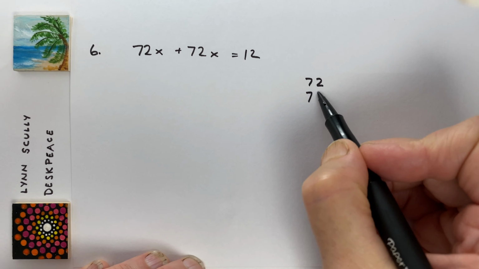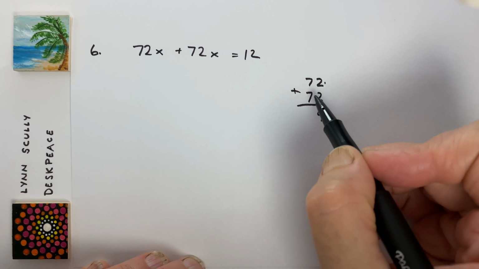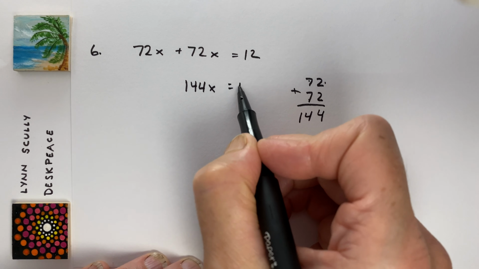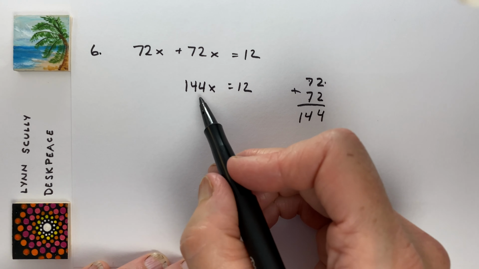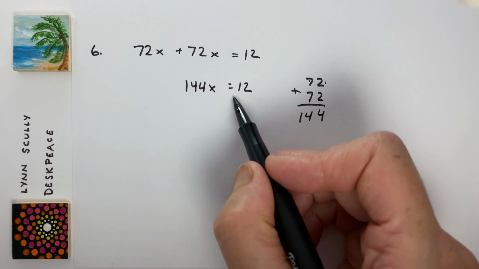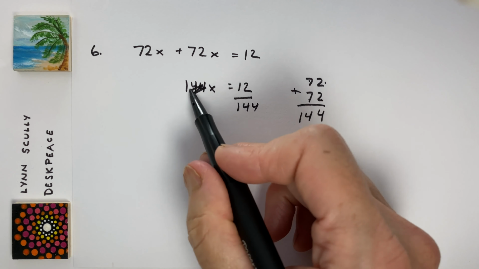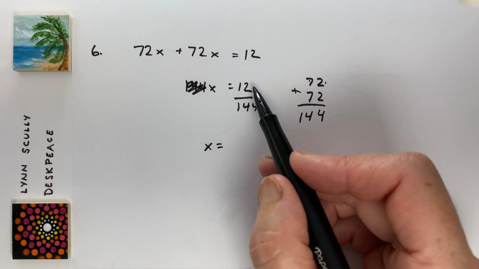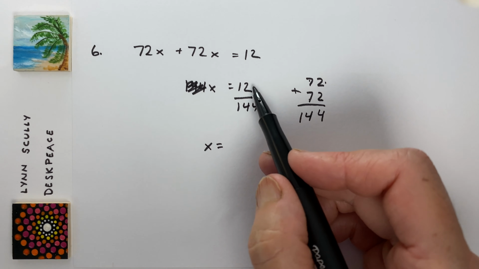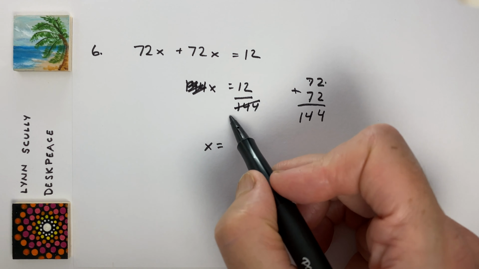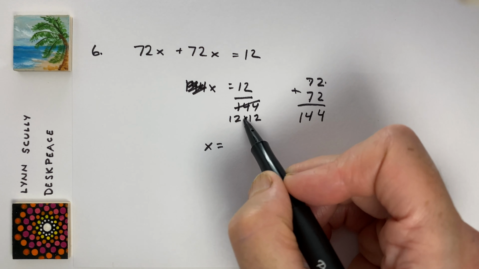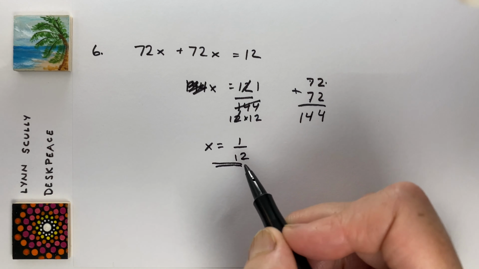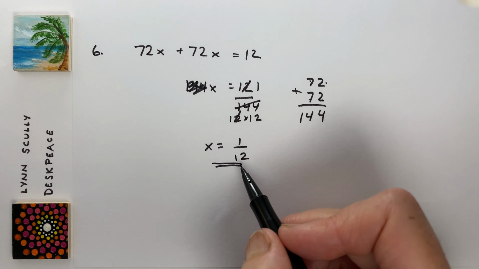Number 6, 72x plus 72x equals 12. 72 plus 72. 2 plus 2 is 4. 7 plus 7 is 14. So I'm getting 144x equals 12. I want to get the x alone. 144 is attached to the x by multiplication. Move it by division to the other side of the equal sign. So I know this number is going to be less than 1. It's going to be a fraction less than 1 because the top is definitely smaller than the bottom. 12 is smaller than 144. I can write 144 as 12 times 12. 12 over 12 gives me 1, so my answer is 1/12, just like I expected, a fraction less than 1.